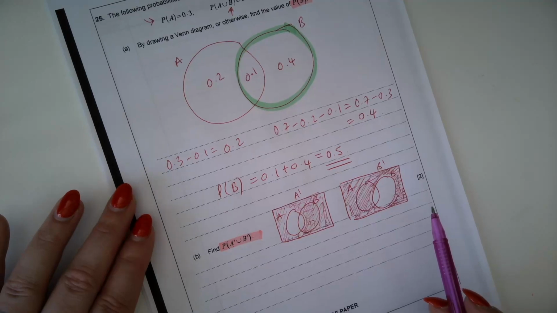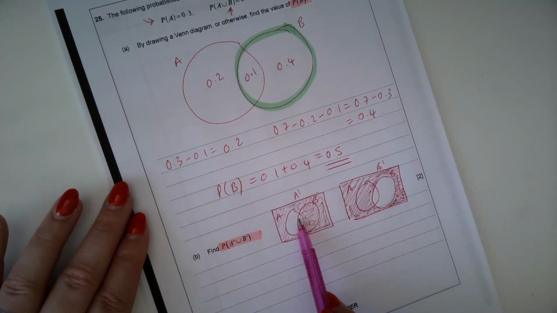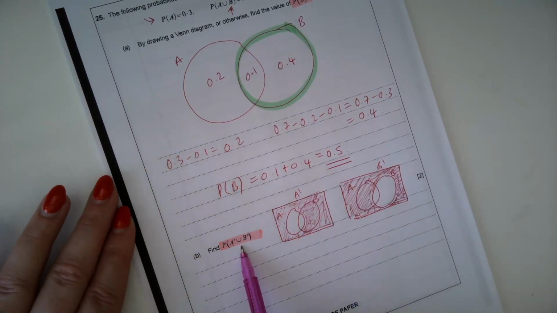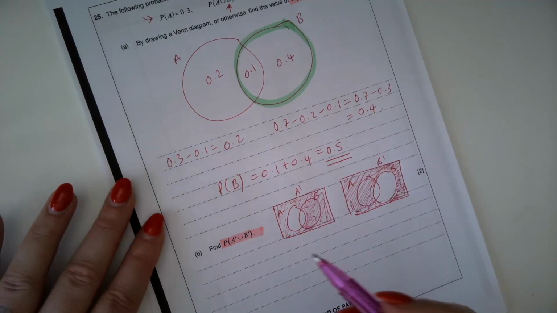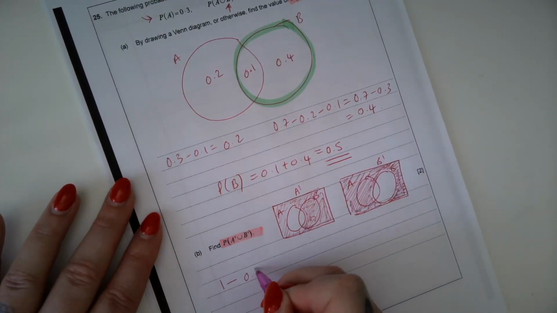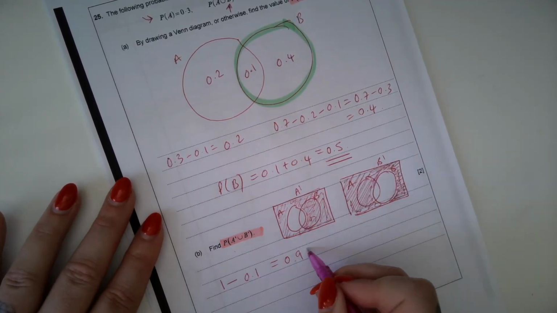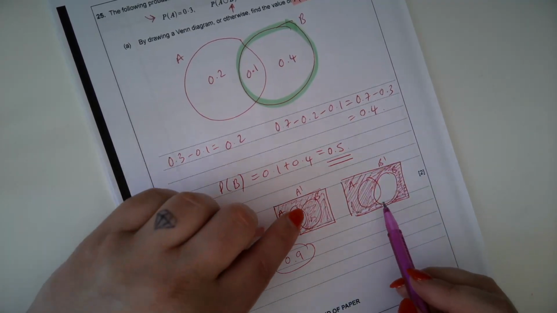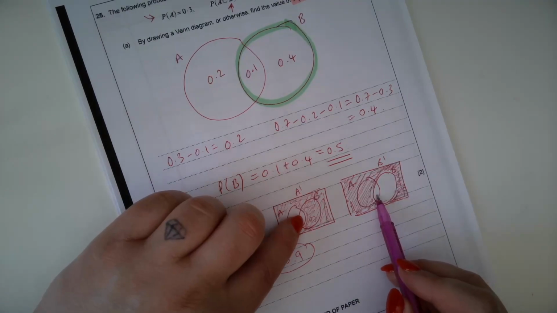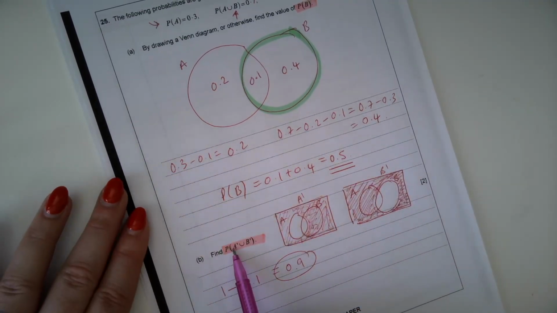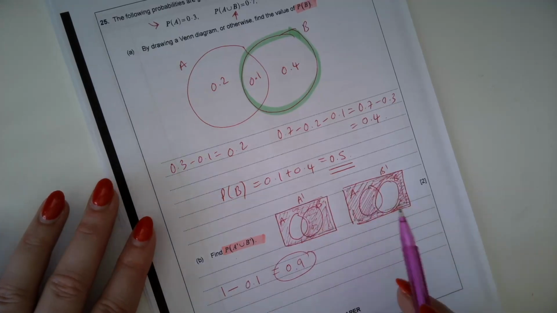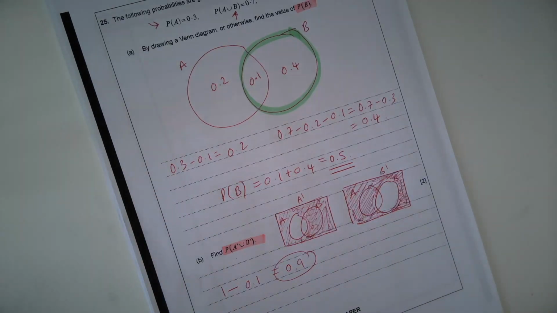So we need to take that intersection part away and it will tell us this probability. Probabilities add to 1, but if I take away that intersection of 0.1, then this probability must be 0.9, because the only thing that they don't have included in A complement and B complement that matches is that middle part, so we need to take it away from the whole probability.